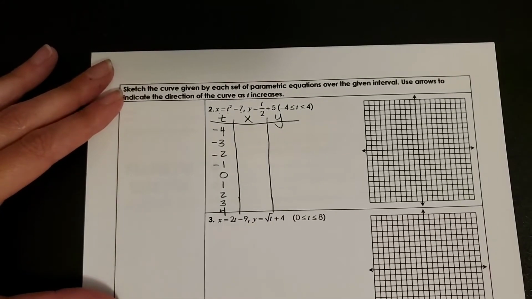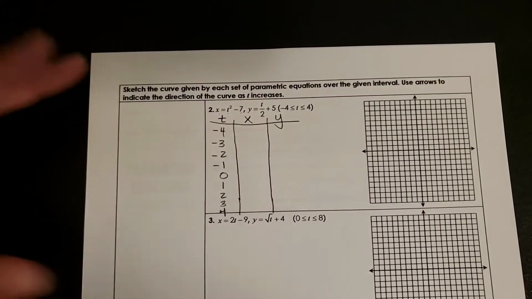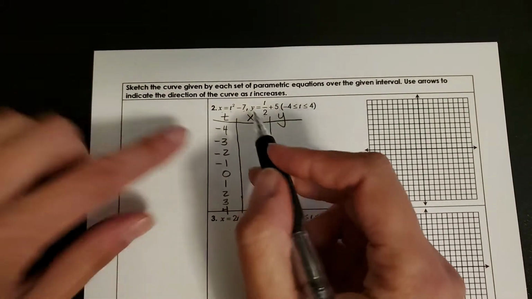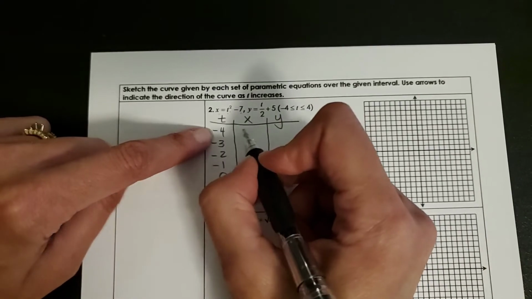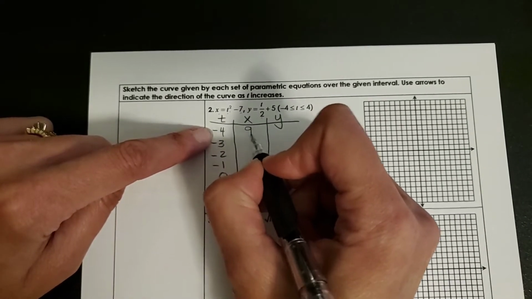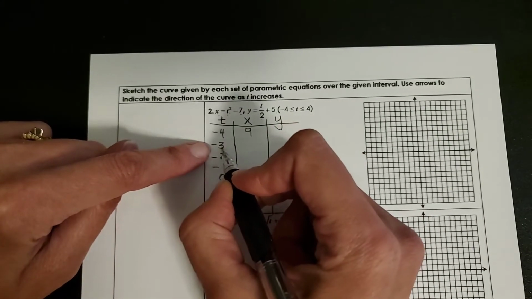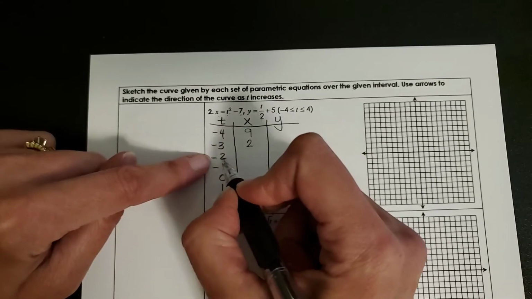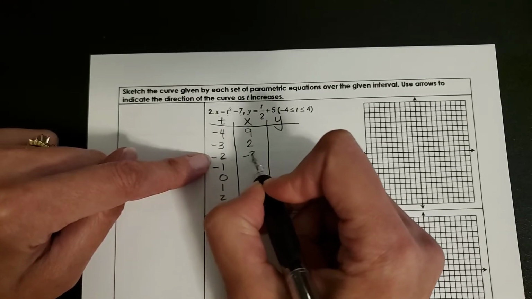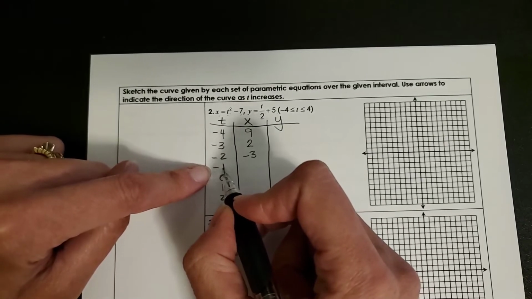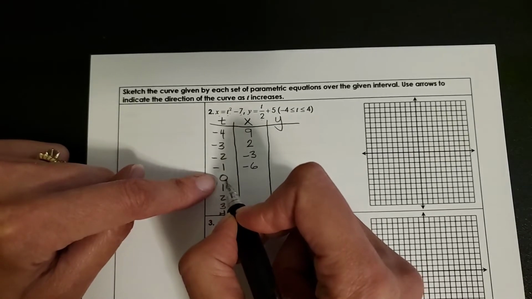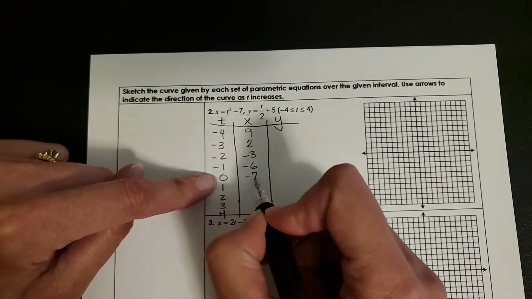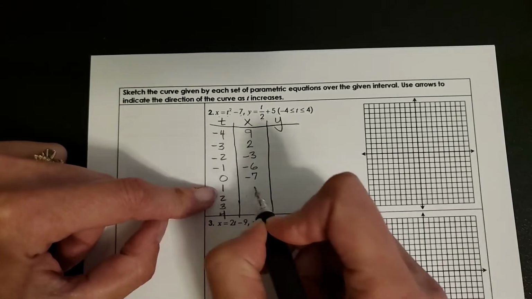All right. So I like to do these separately and then pull them together to get my ordered pairs. If I'm plugging in -4, I square it, 16 minus 7 is 9. Square this, 9 minus 7 is 2. 4 minus 7 is -3. I'm squaring it, so 1 minus 7 is -6. 0 squared minus 7 is -7. 1 squared minus 7 is -6.